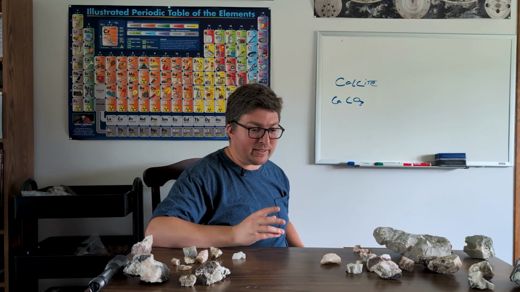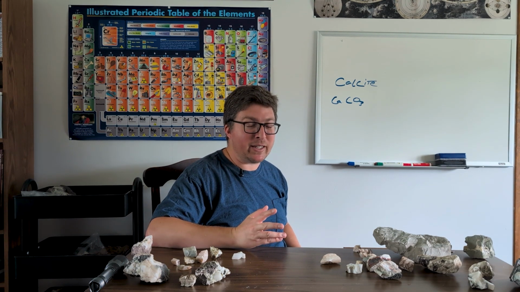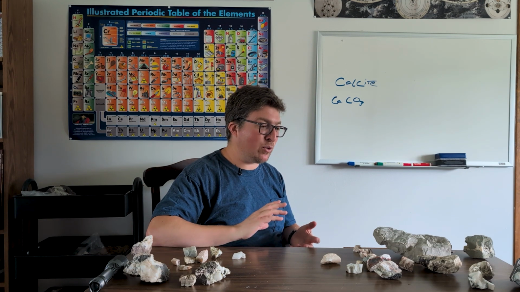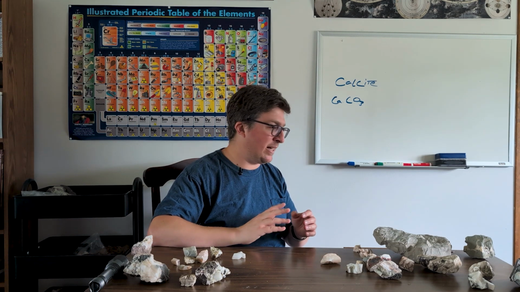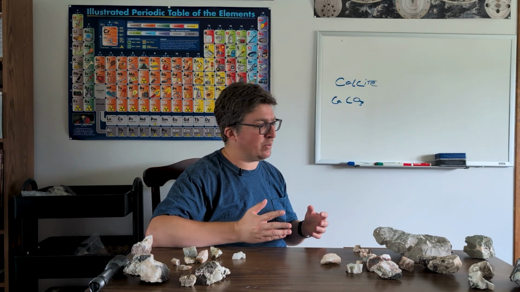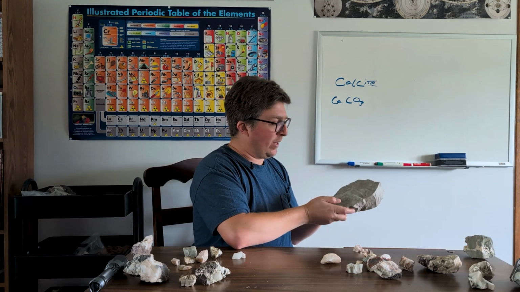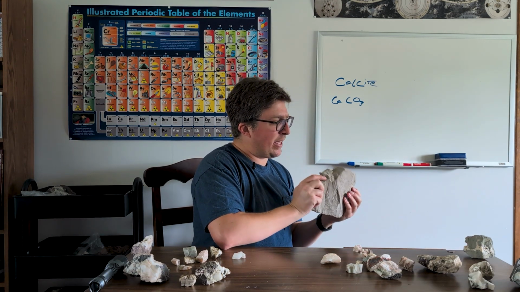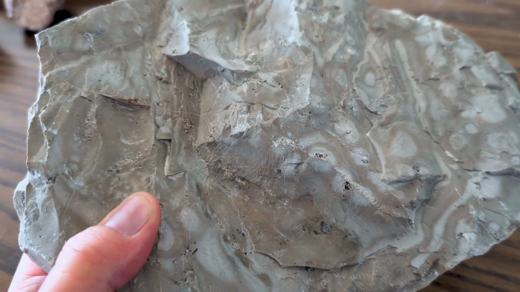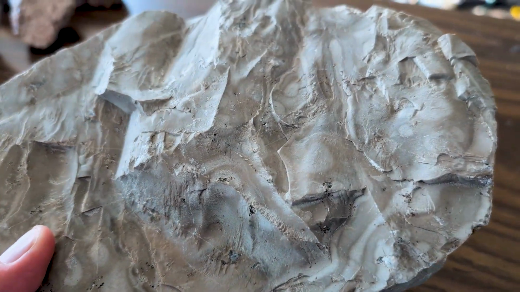Calcite is a major component in the shells of marine organisms. And so when those organisms in the shallow oceans die, their shells sink to the bottom, they break down, and they leave behind calcite, tiny microcrystalline calcite that forms a rock called limestone. Limestone is a very common rock in a lot of the US. It tends to be a gray, boring looking rock. Sometimes you get great fossils in it.